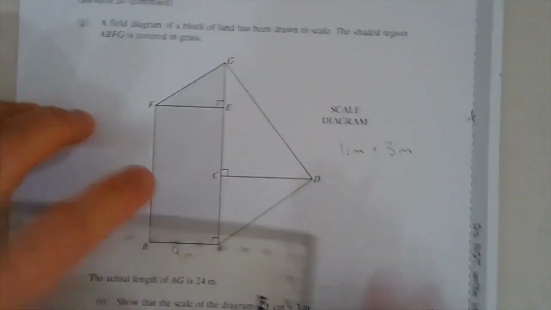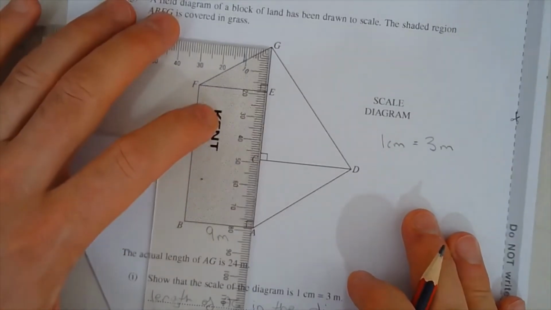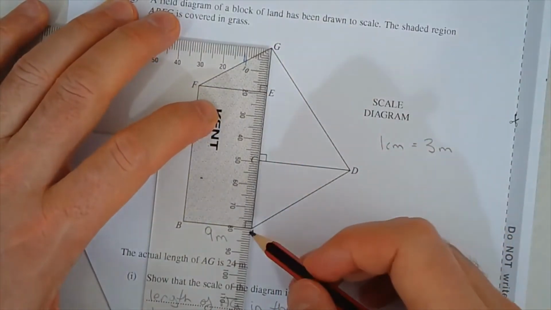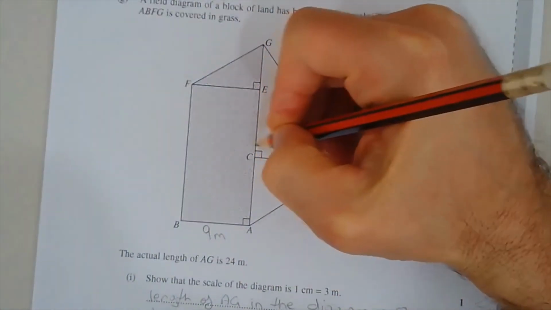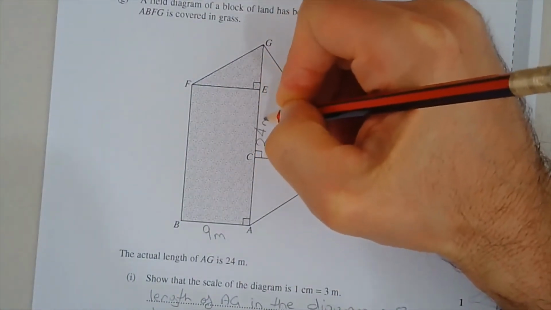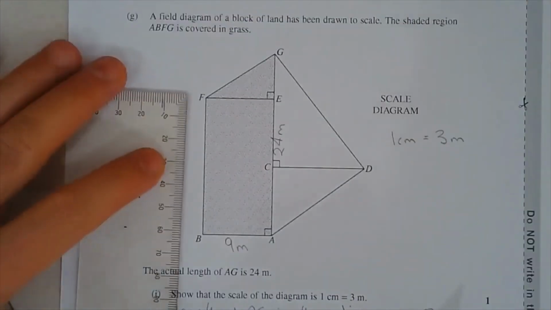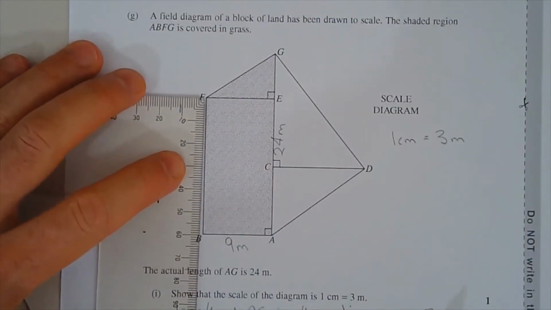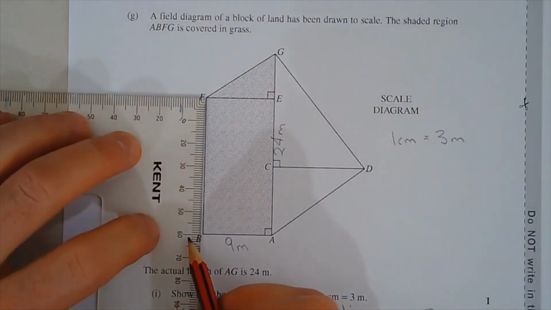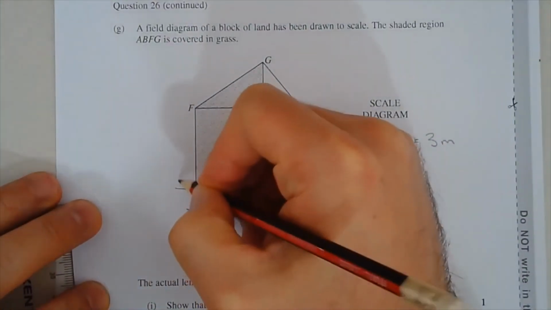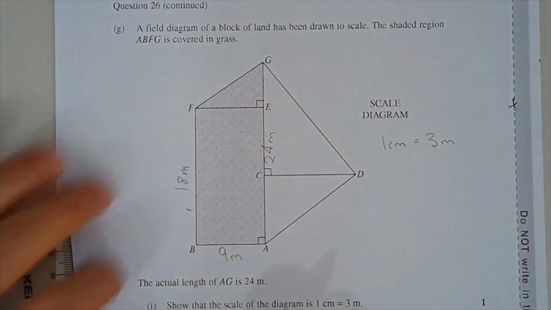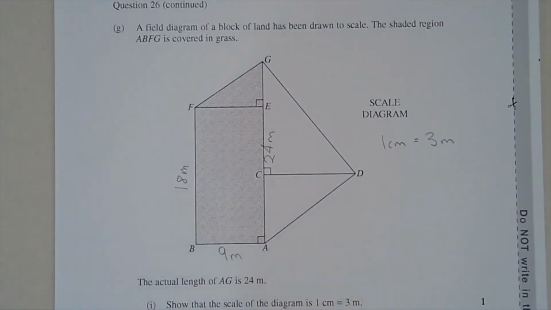Okay. AE, actually, we'll treat it as a trapezium. Okay. So we know that's 8 centimeters already. We know that's 24. So I'm just going to write 24 there. Okay. We'll need BF, and that's 6 centimeters. Multiplying that by 3, we get 18. And that's all.